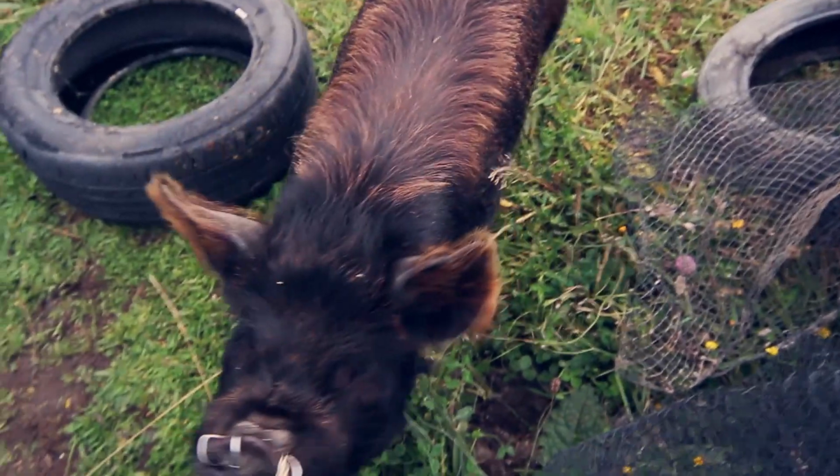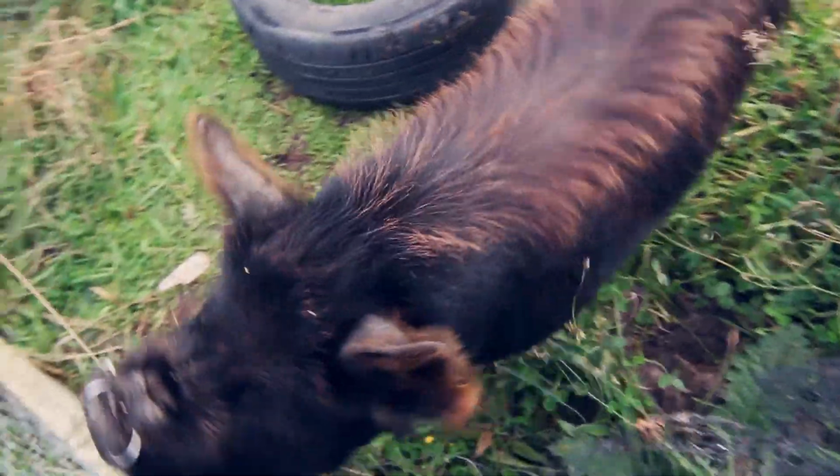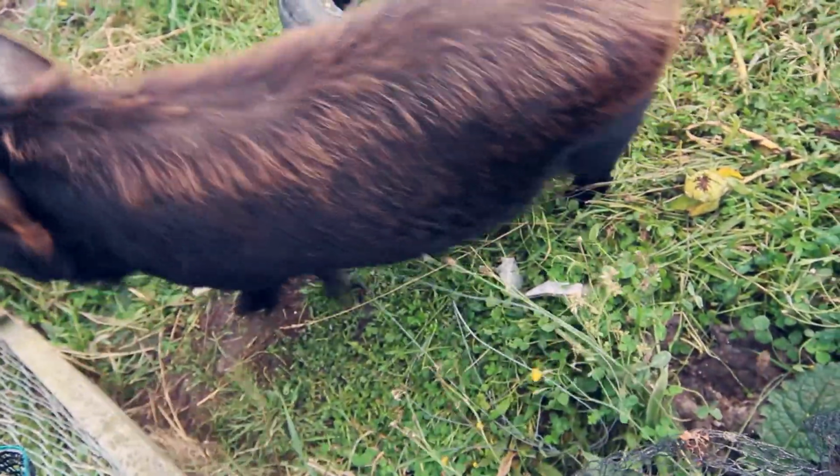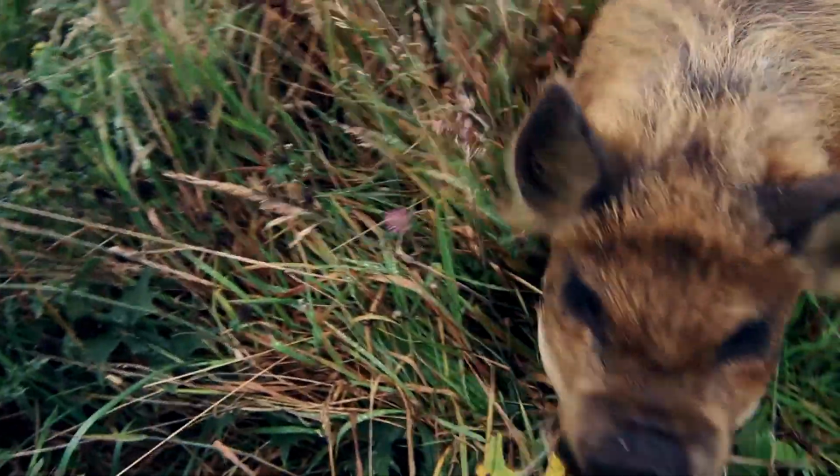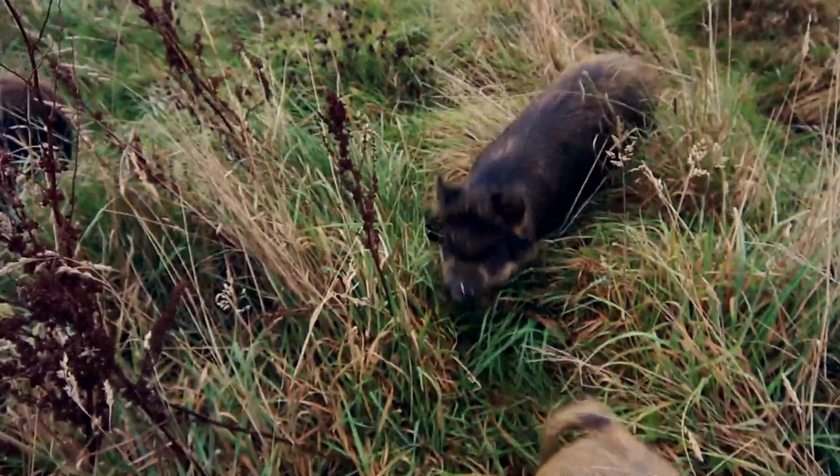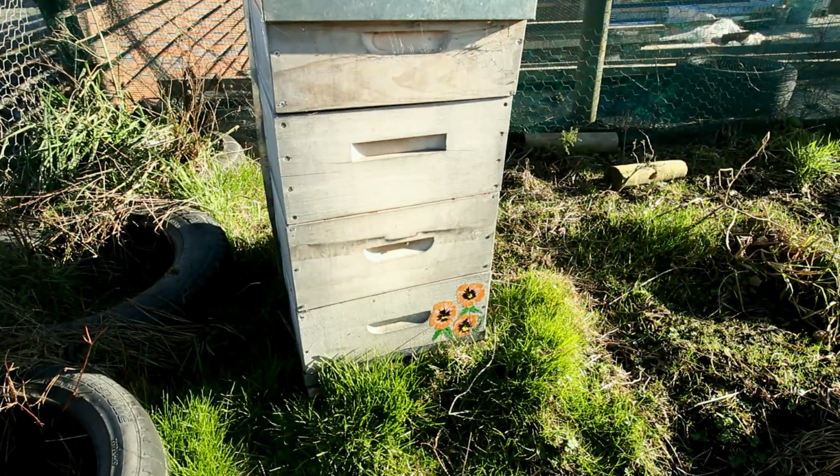Once your food forest is a little more established, you can also look at adding some animals in. What we do is bring our pigs in, particularly over the winter. We have cooney pigs, which are a grazing pig. So they come in and they eat down the grass. We've also got a beehive in our food forest.